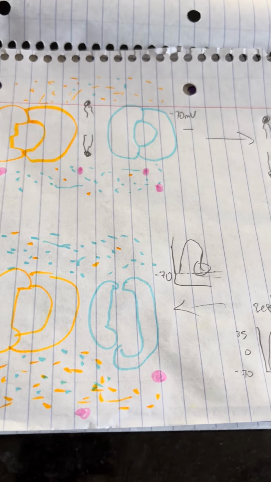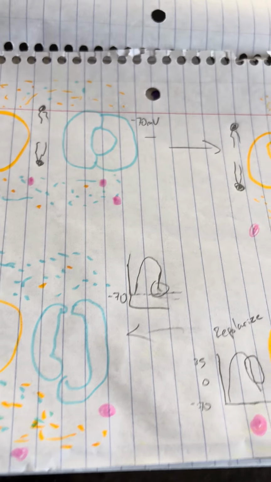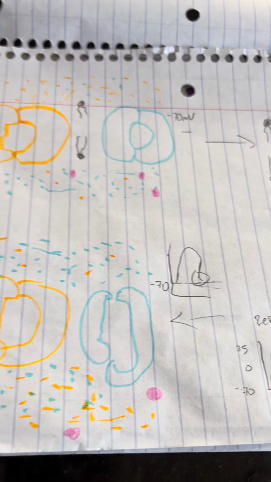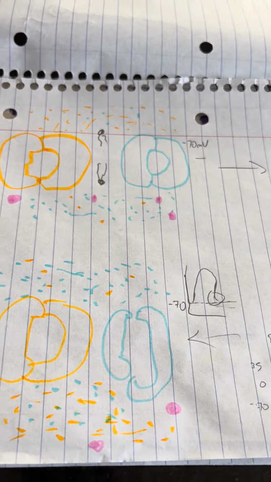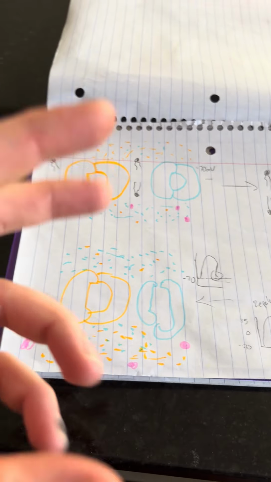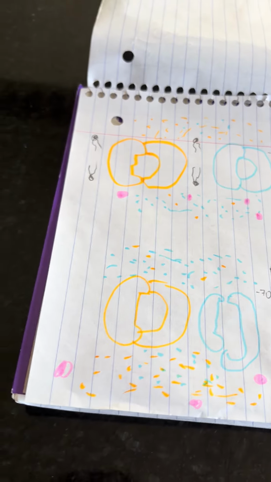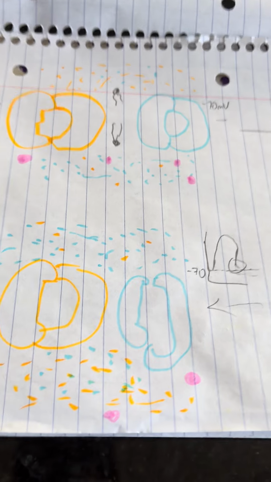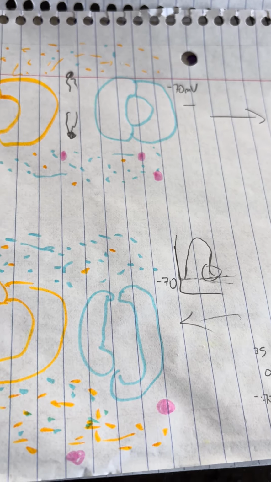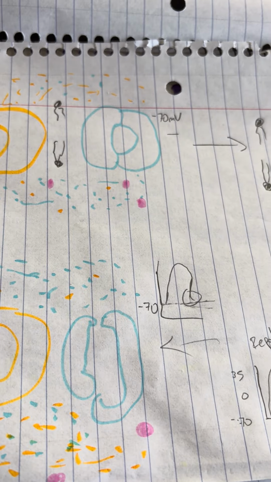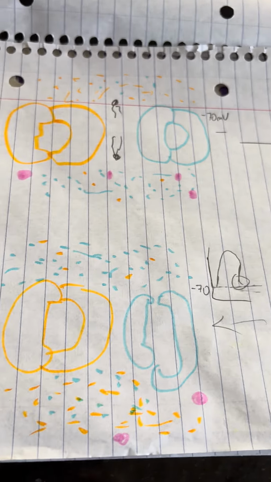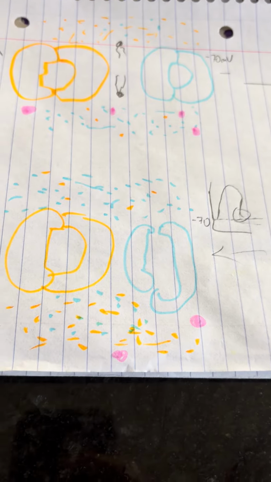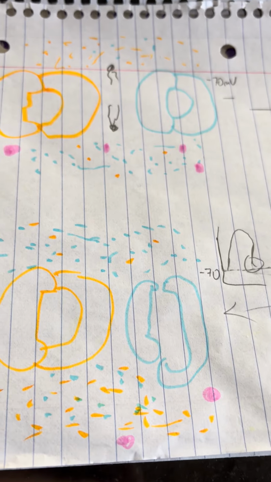It is non-decremental, and it is not reversible. So it's not going to decrease, and it cannot be reversed. That is the opposite of the GDR principle, where we know local potentials are graded, decremental, and reversible. But once you hit action potential, it's non-graded, non-decremental, and irreversible. I like to memorize it with the GDR and then just think of the inverse of it.